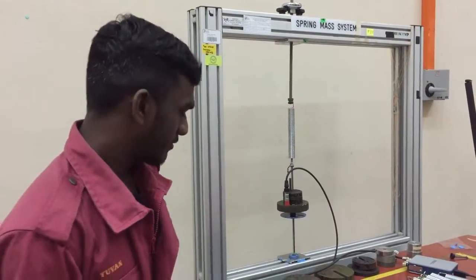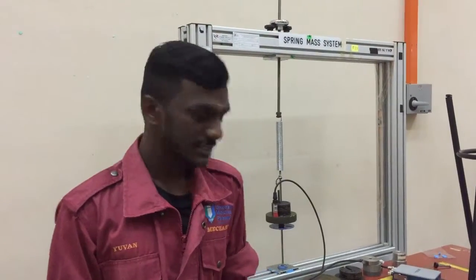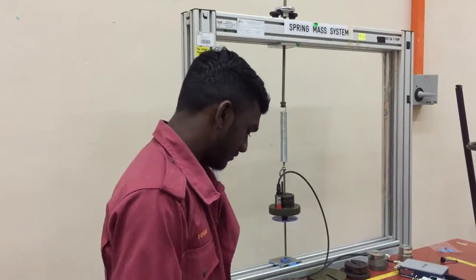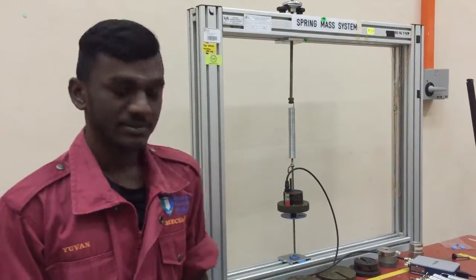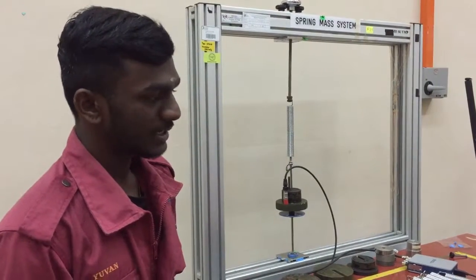As a conclusion for this experiment, we have finally determined the extension and also the natural frequency of the spring for different mass, and then we have also determined the decay rate of this vibration, and finally we have compared the experimental value with the theoretical value. That's it from us. Thank you.